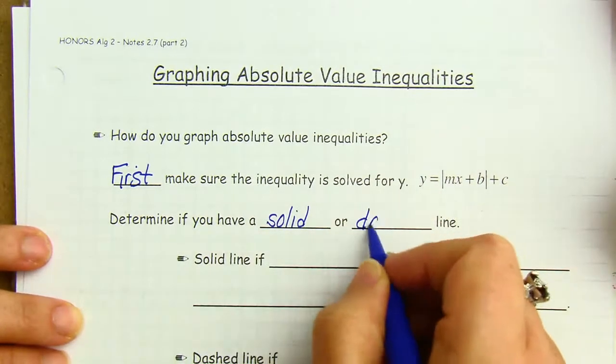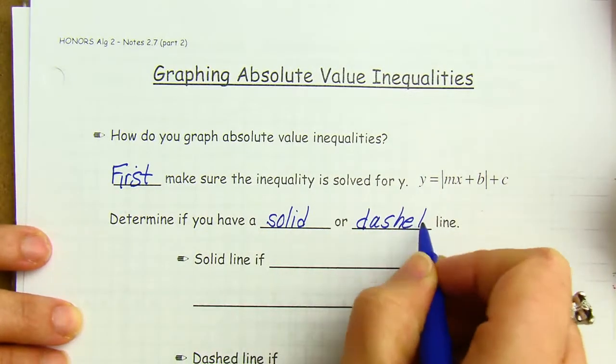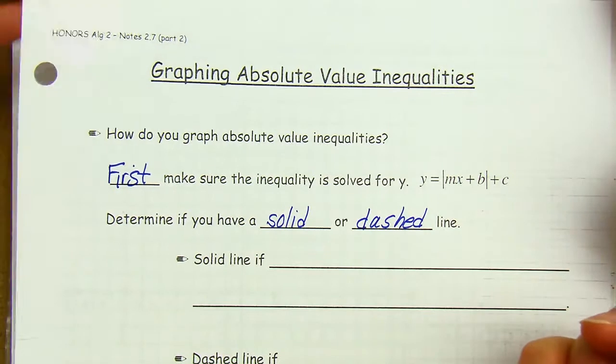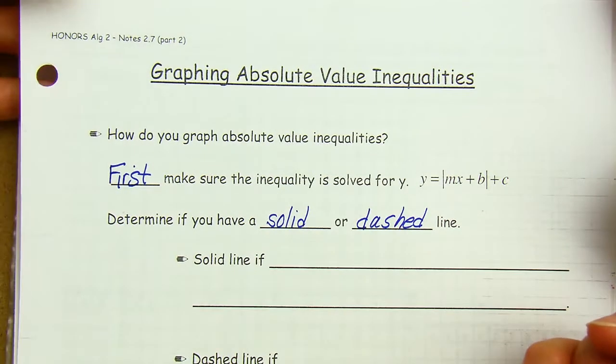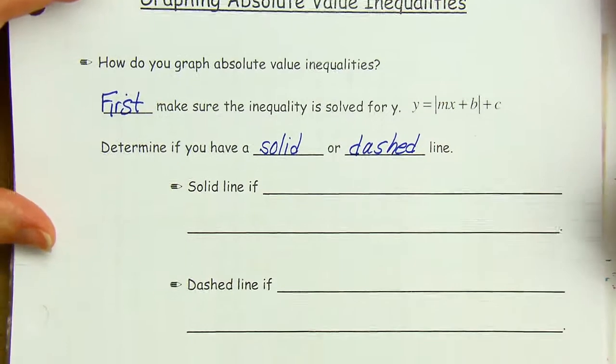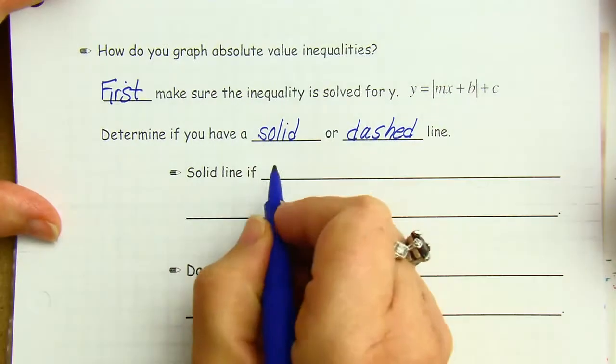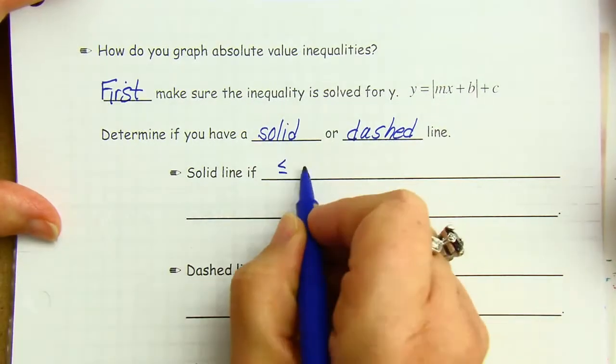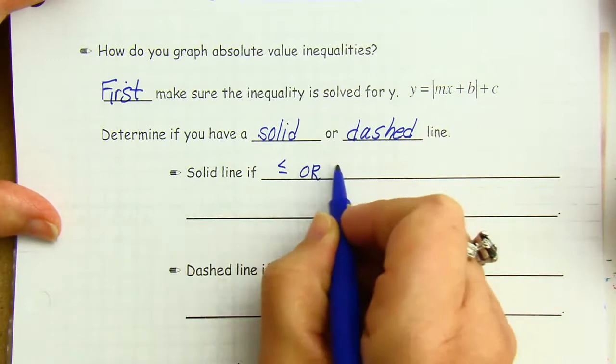This is just like the problems we did for the two-variable inequalities, where it took on the form of y equals mx plus b. You're going to use a solid line if it's less than or equal to, or greater than or equal to.